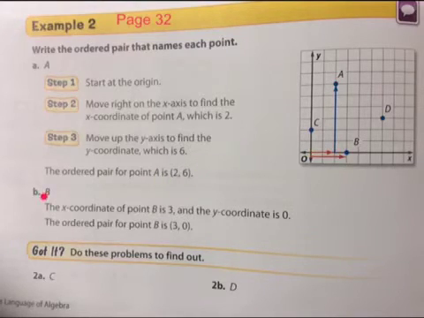Okay? B, 1, 2, 3, that's B, 3, and we don't go up at all. So it's 3 and 0 because we don't go up, as you can see right there. 3, 0.